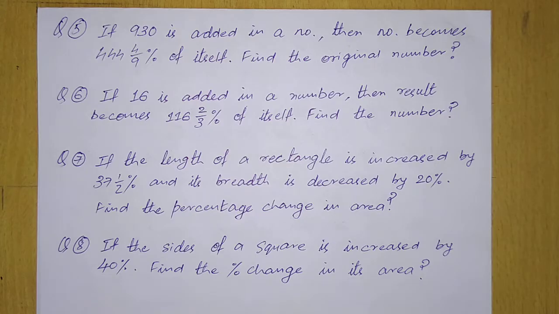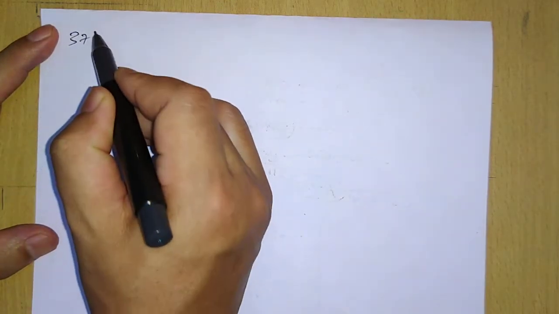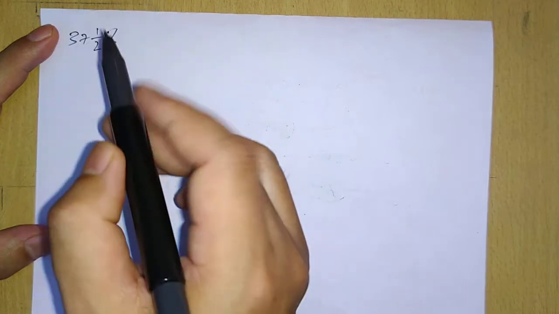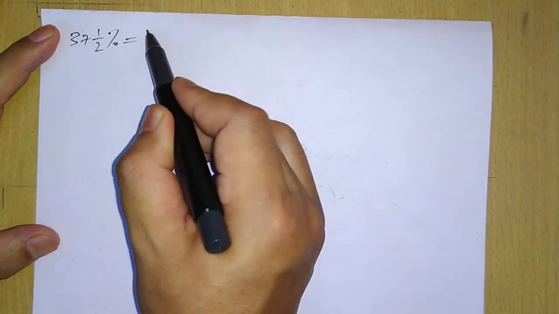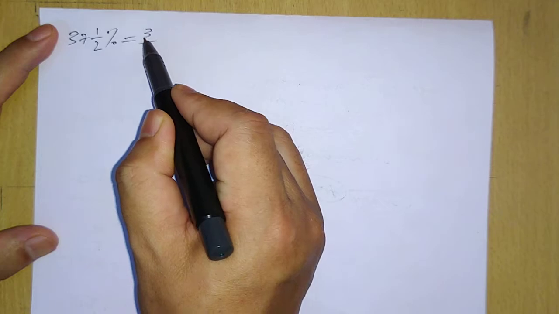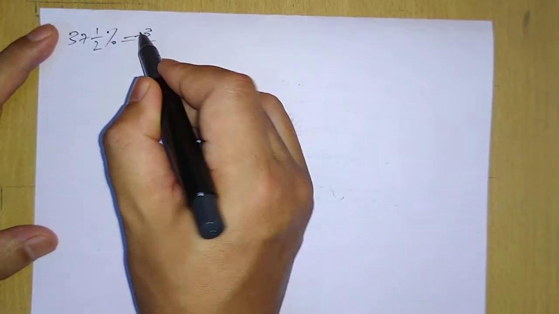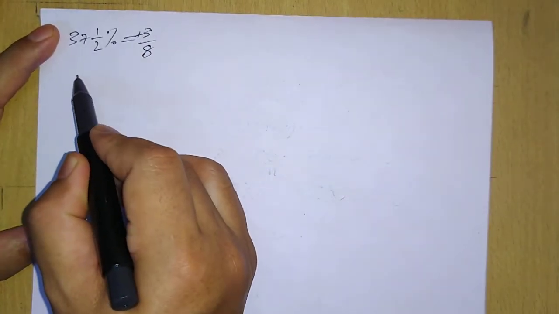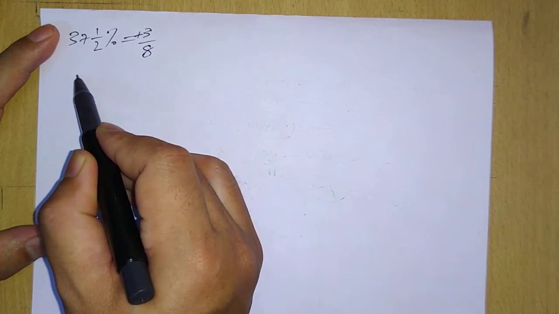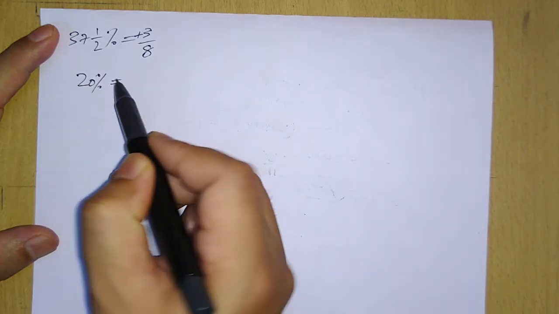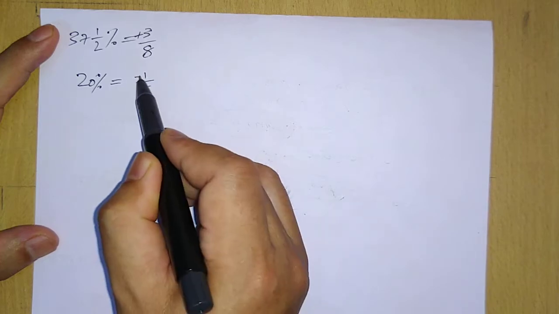Question number 7. If the length of a rectangle is increased by 37 1 by 2% and its breadth is decreased by 20%, find the percentage change in area. So 37 1 by 2% means 3 by 8 and this has been increased, so plus, and its breadth is decreased by 20%. 20% is 1 by 5 and this has been decreased.